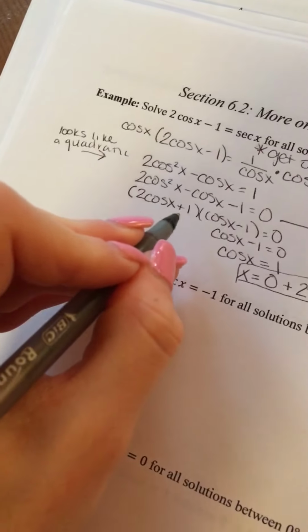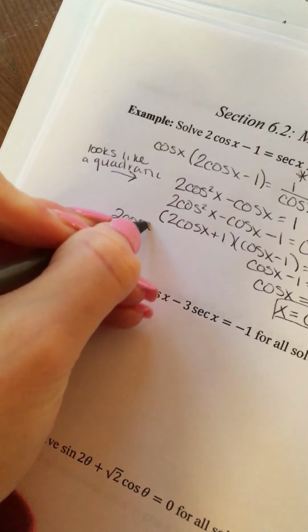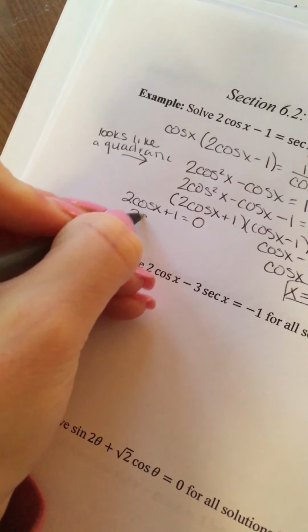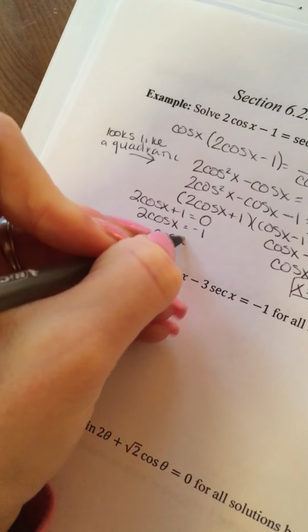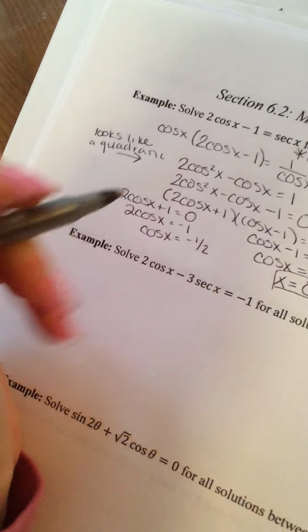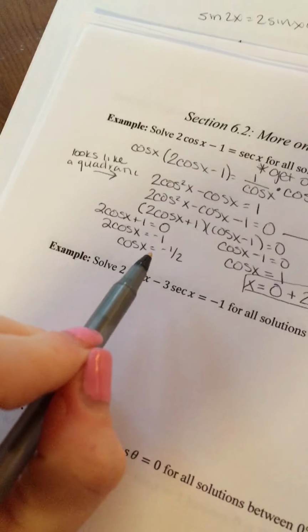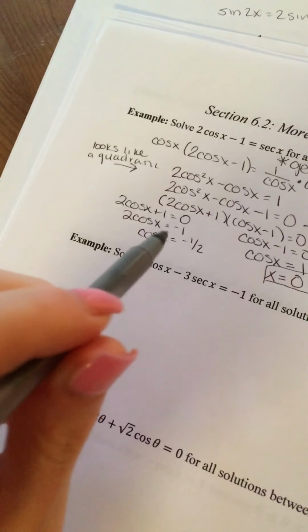And then 2 cosine x plus 1 is equal to 0. I'm going to solve this. I'll get 2 cosine x is equal to negative 1. Cosine of x is equal to negative 1/2. Like I said, I'm going to do things in radians. That occurs in the second quadrant and in the third quadrant.